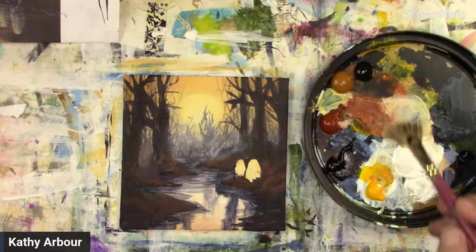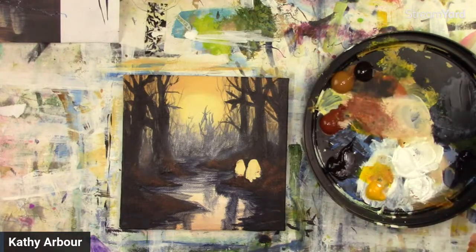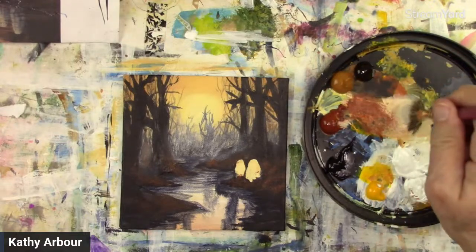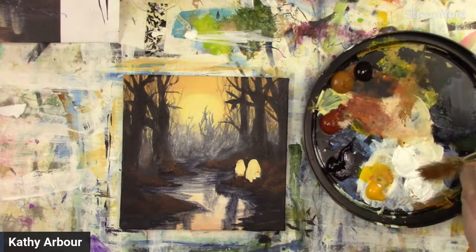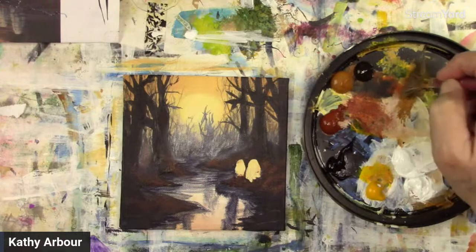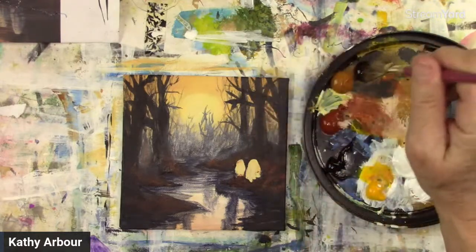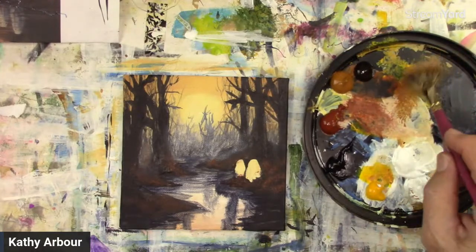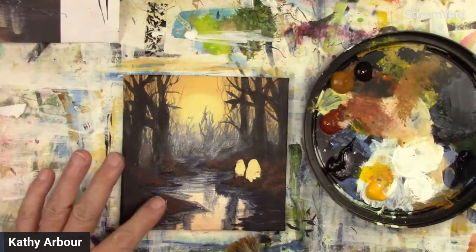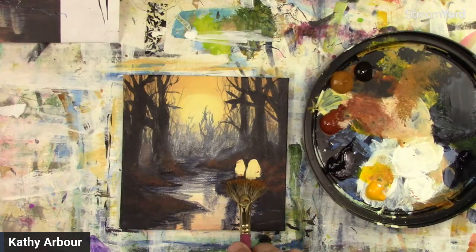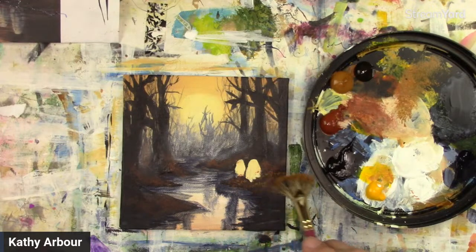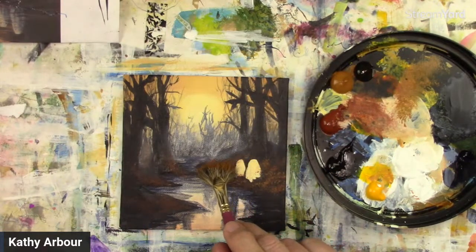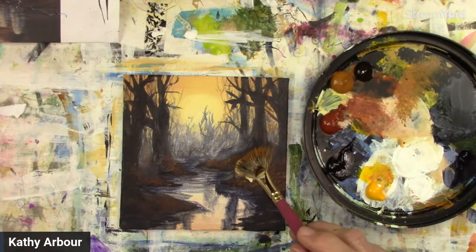Let's see. Now we're going to go into the raw sienna. So it's more on the goldish side. And I'm just tapping again. See how it's very, very, just want light taps. And now you go back over where you did it before. Just slightly. I'm glad I didn't do those little ghosts yet.